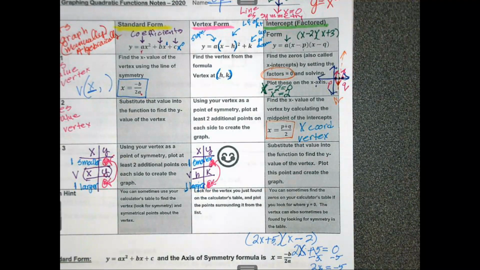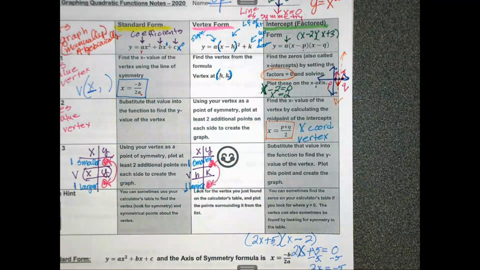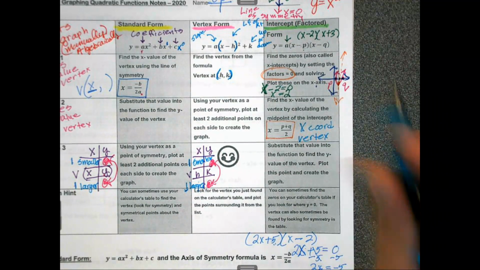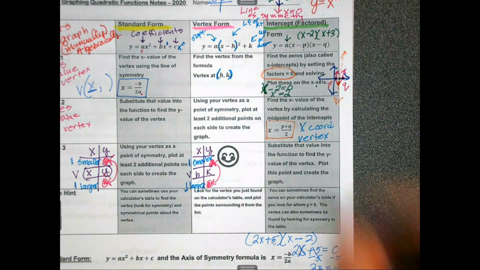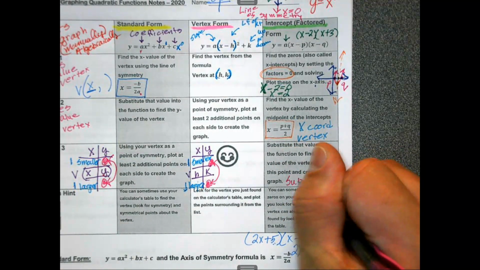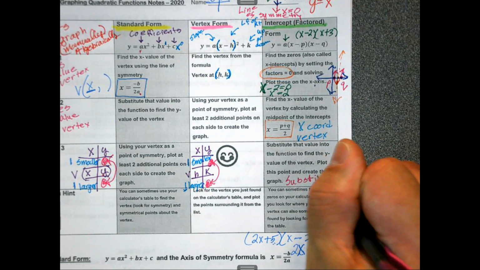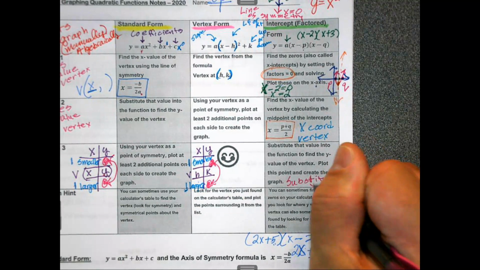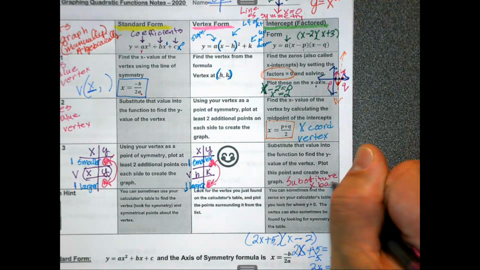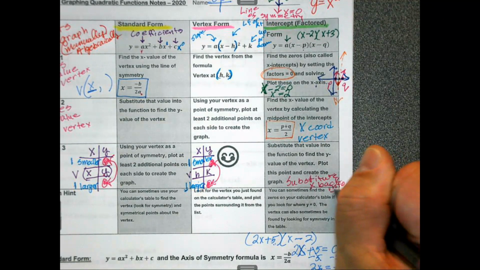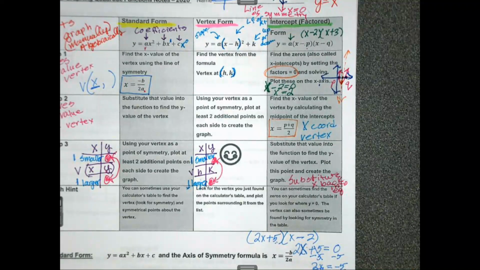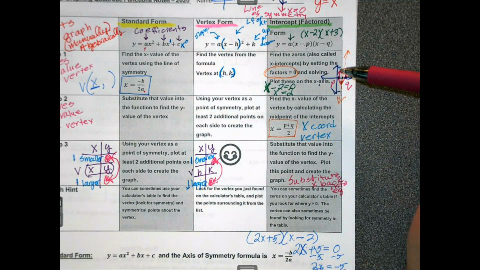And of course, to find the y value of the vertex, go back in, substitute in our x back into the equation, and find y. So, although it sounds complicated, sounds like a lot, it's not that bad.